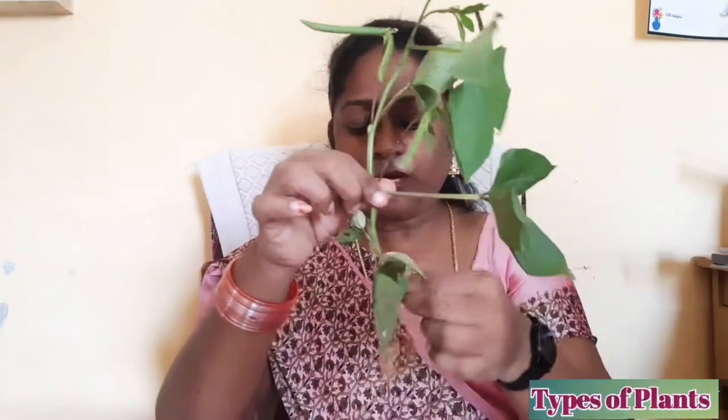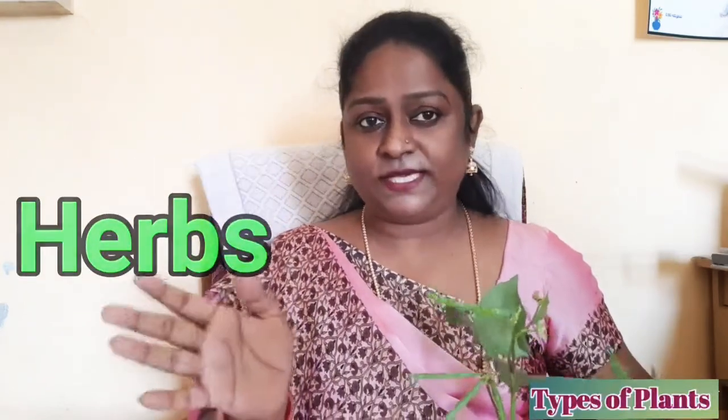See, I have broken this. So soft stems. Some plants are small in size and they have soft stems and they don't have woody stems. Such plants are called as herbs. What do we call such plants? We call such plants as herbs. H-E-R-B-S. Herbs.